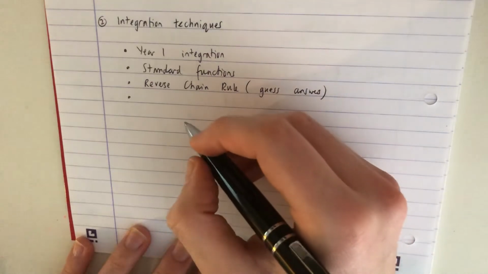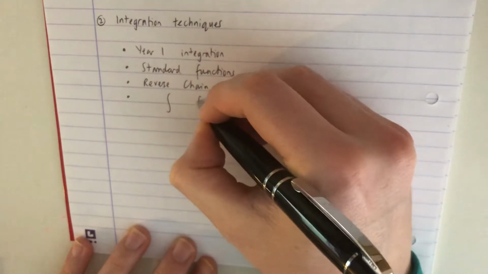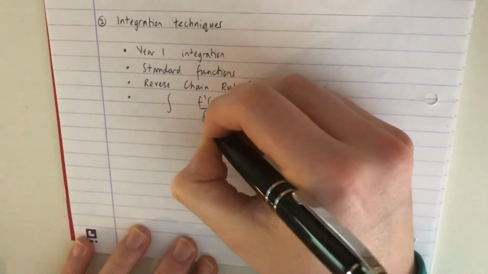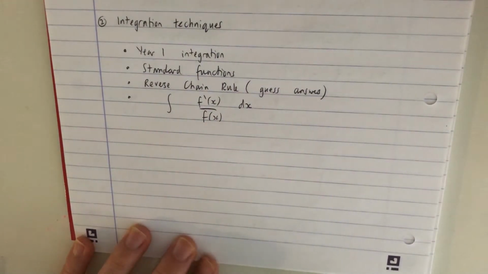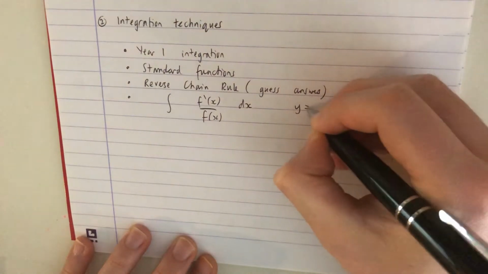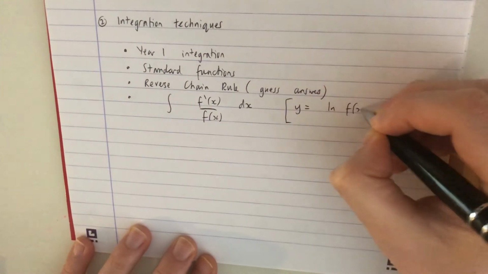One pattern is integrating f dashed of x over f of x with respect to x, and there's a very specific guess you do for that: you guess y is equal to ln f of x.